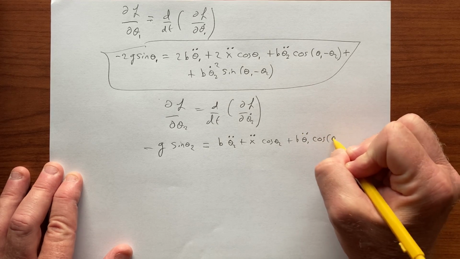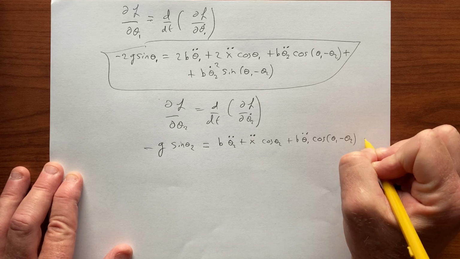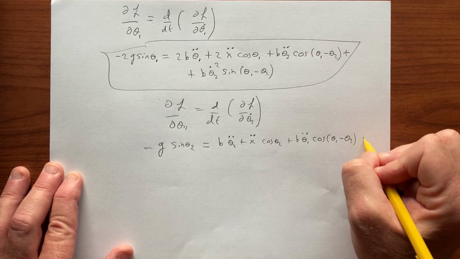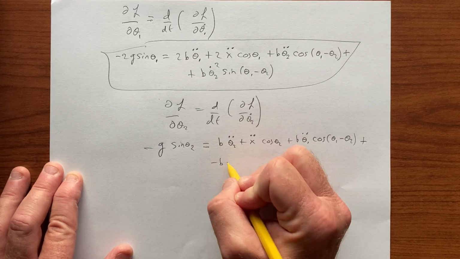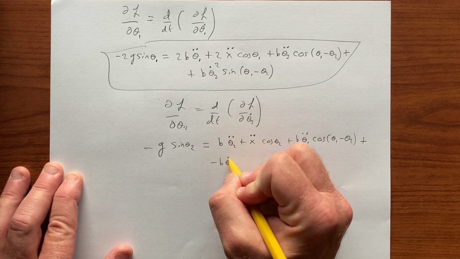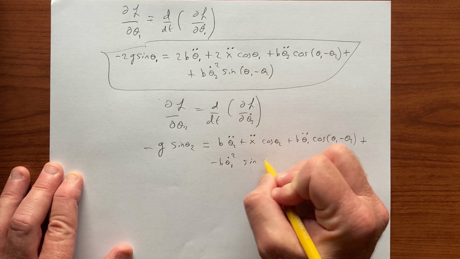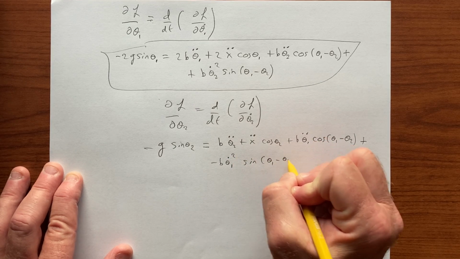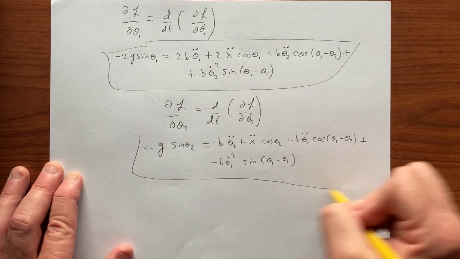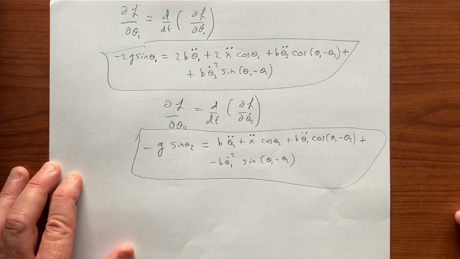Let's use our trig identity, theta 2, otherwise this becomes too long, plus minus b theta 1 dot squared sine of theta 1 minus theta 2. This is the other result.